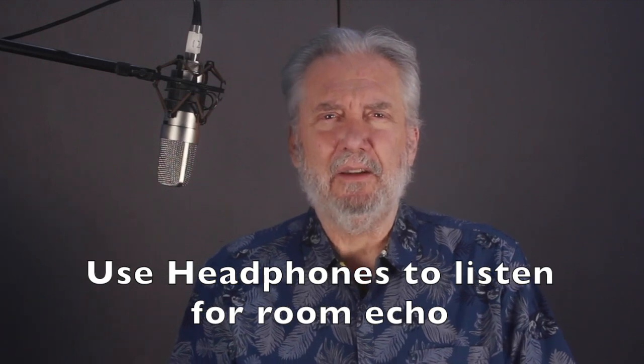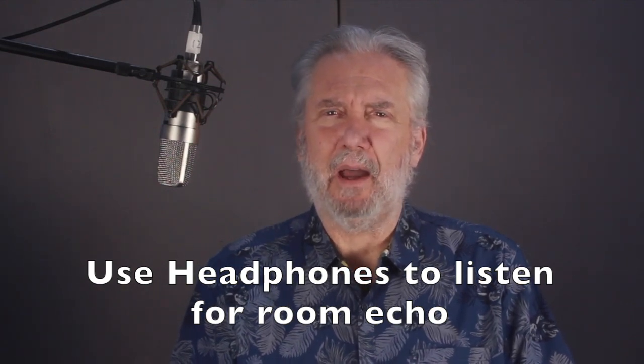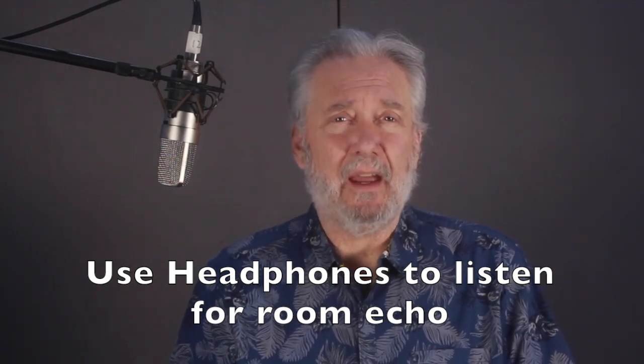It can be a real battle to try to eliminate echo from your recording. First of all, how can you tell it's there? The best way to accurately know that your recording has room echo is to listen to it with headphones. If you listen with speakers, you won't be able to tell whether the room echo is in the recording or is caused by the sound of the speakers echoing in the room.